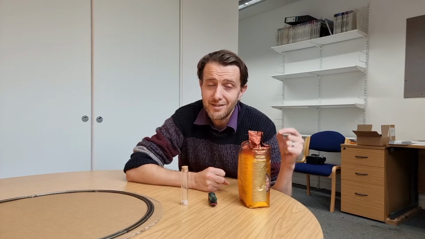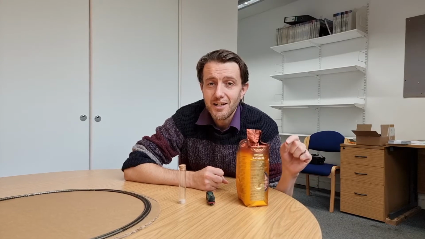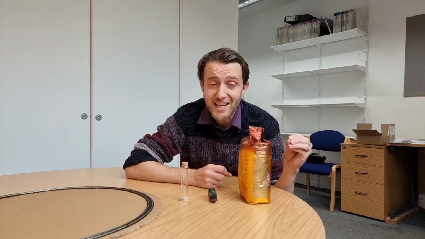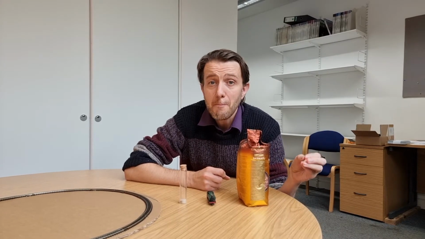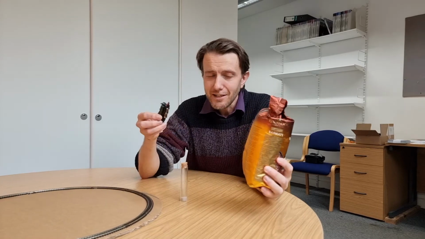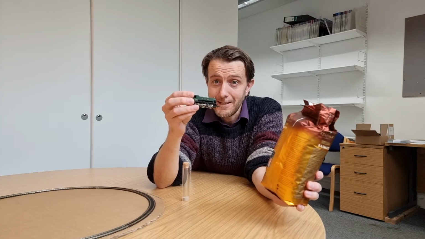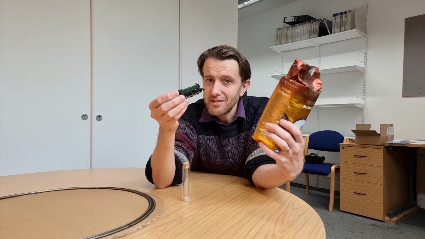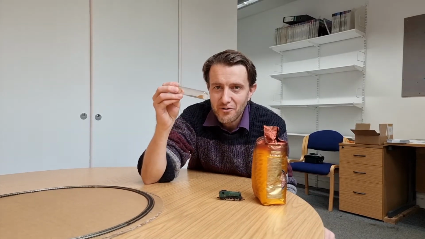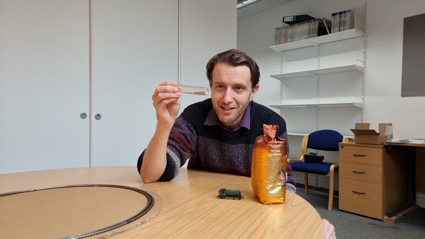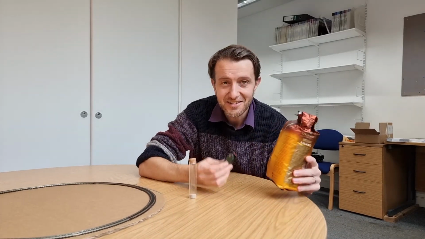The spacecraft hits an asteroid, and this is a particularly good choice of asteroid because it's actually in a binary system. So the asteroid that's going to get hit is going around another slightly larger asteroid. Now the mass ratios between those is roughly the same as this bag of rice and this N-gauge GWR pannier tank. And how big is the spacecraft that's going to do the impacting? Well, it's about the mass of one of these grains of sand in this little vial here. So it is pretty tiny compared to the asteroids involved.